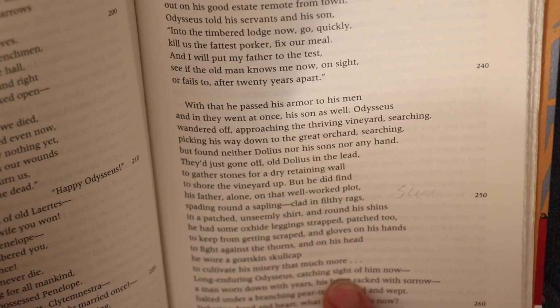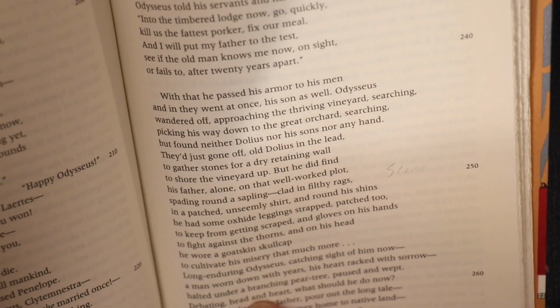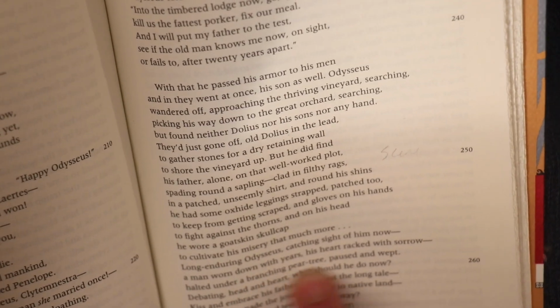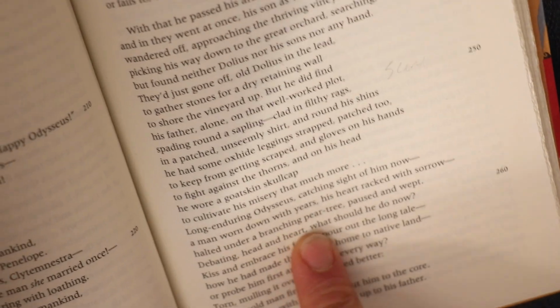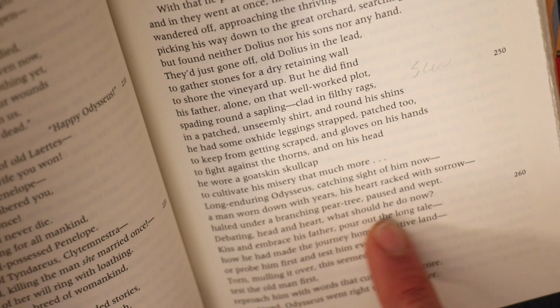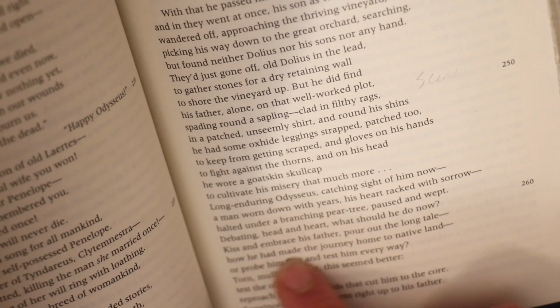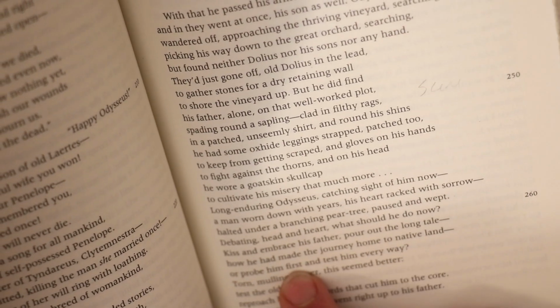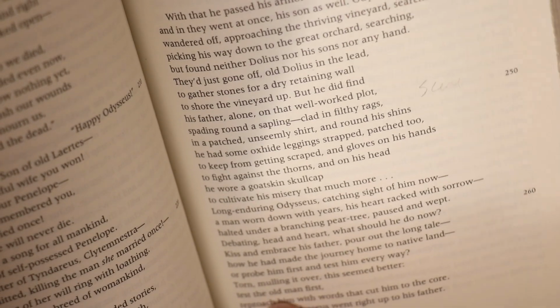Long-enduring Odysseus, catching sight of him now, a man worn down with years, his heart racked with sorrow, halted under a branching pear tree. That's another thing that I'm thinking about putting into the painting. Paused and wept. So Odysseus paused and wept, debating head and heart, what should he do now? Kiss and embrace his father, pour out his long tale, now that he had made the journey home to native land, or probe him first and test him every way. Torn, mulling it over, this seemed better. Test the old man first.